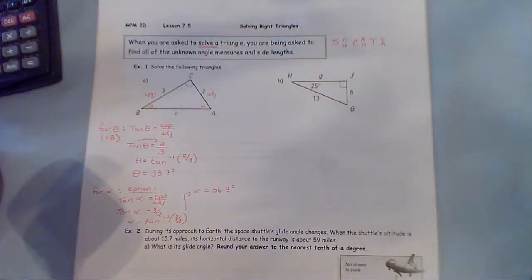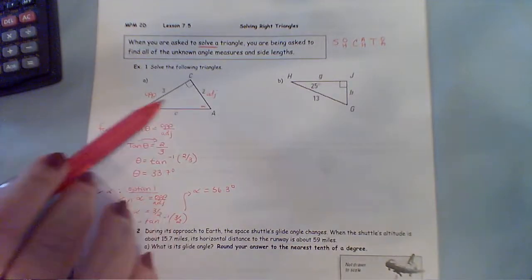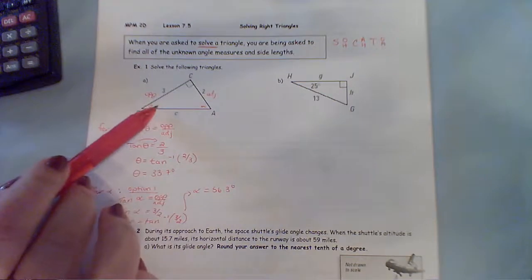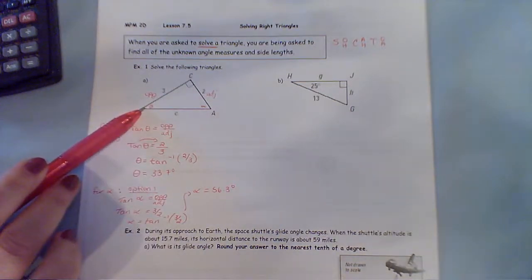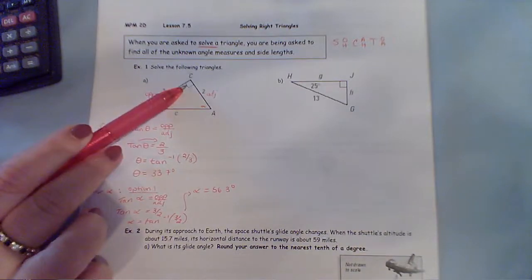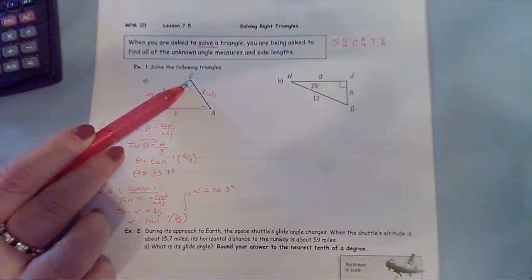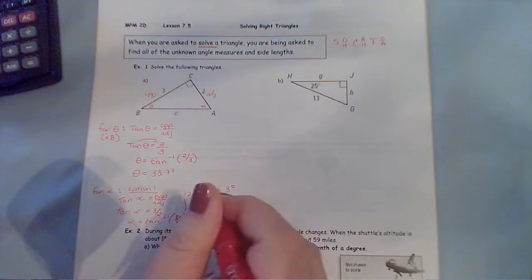But I know many of you are saying, why did I bother doing all that work when I know that the angle sum of a triangle is always going to be 180 degrees? So if I trust that this corner B is 33.7, and I already know that this corner is 90 because the picture tells me, I can very easily find out.